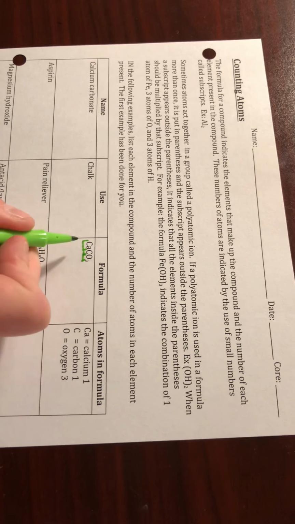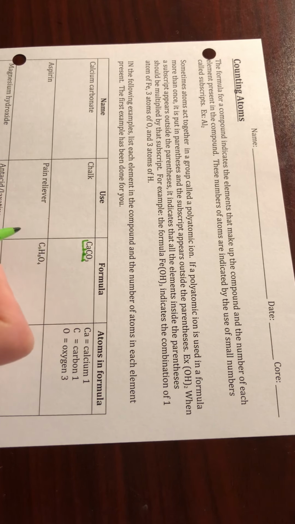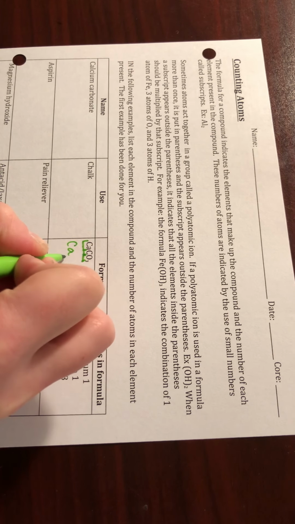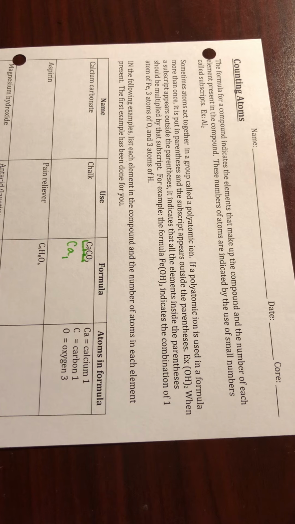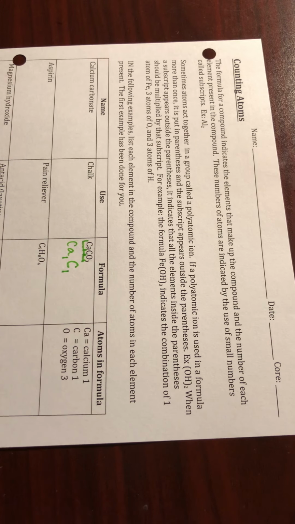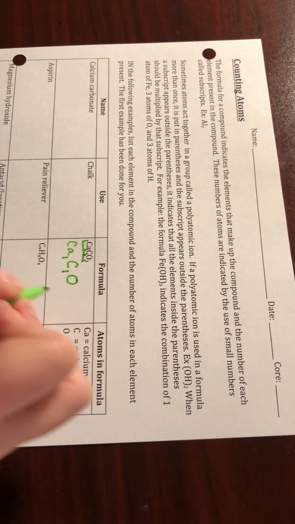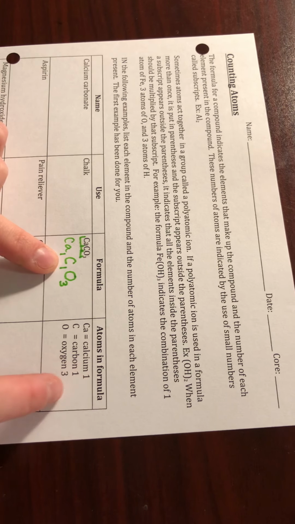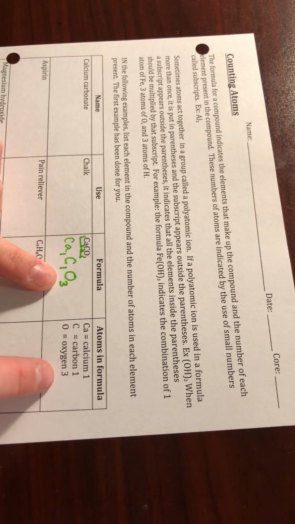Okay. So now I have Ca with no number next to it. If it doesn't have a number next to it, we're going to pretend it has a 1 next to it. That means that there's only one of that element. The C also doesn't have a number next to it, so we're going to put a 1 there. The O does have a number. It has a 3, so we're just going to copy that down here. So Ca has 1, C has 1, O has 3.